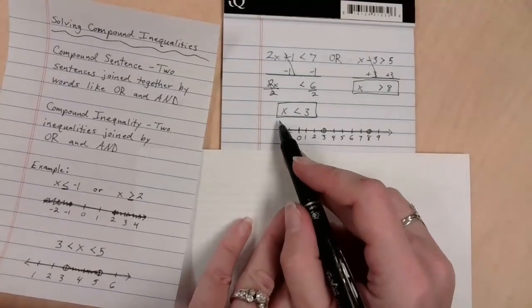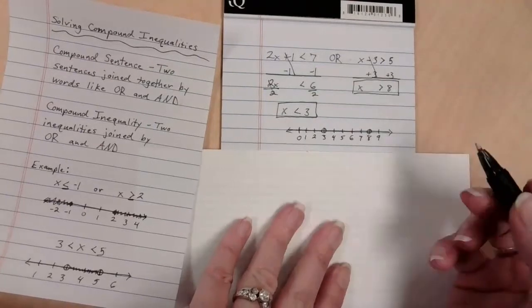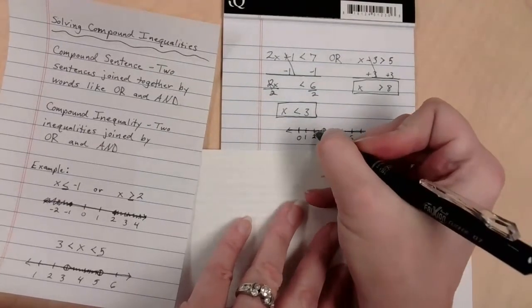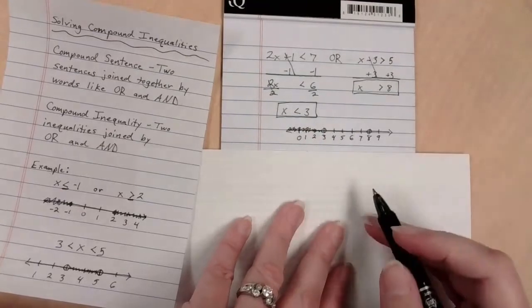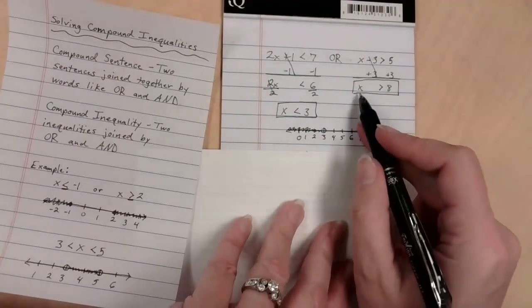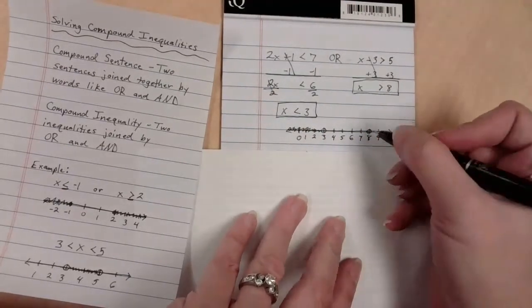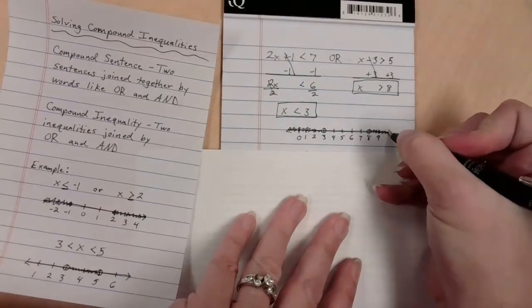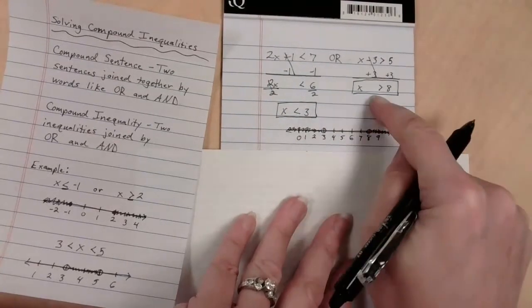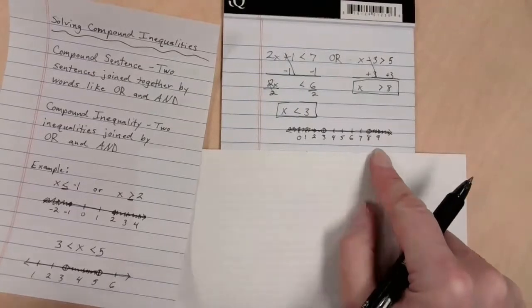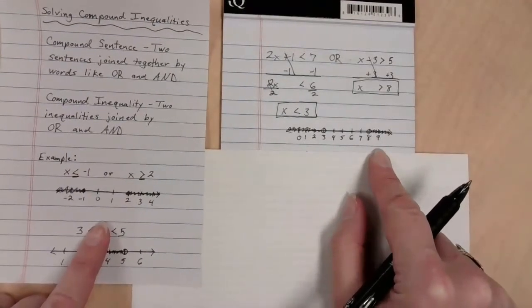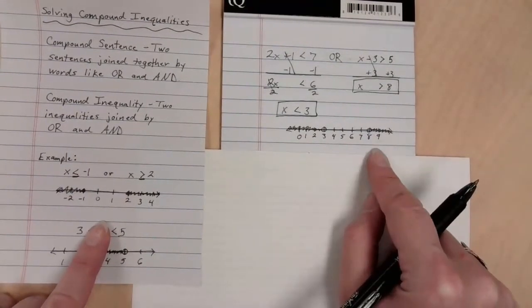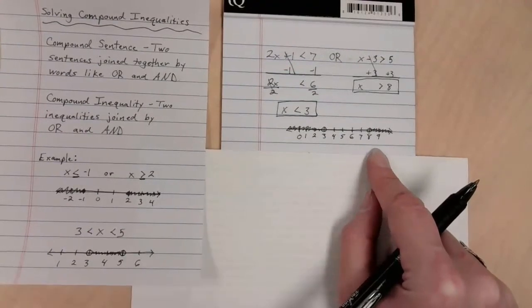This one says I'm going less than 3. The x's are smaller, the 3's are bigger. So if the x's are smaller, we're going this way. There's my shading in that direction. And this one says that my x's are bigger than, greater than 8. So here's 8, and we're going to go up this direction. So either this or this is true. My number is either here or here. So just like our last OR graph, we have this split graph, so to speak. One goes one way, one goes the other.